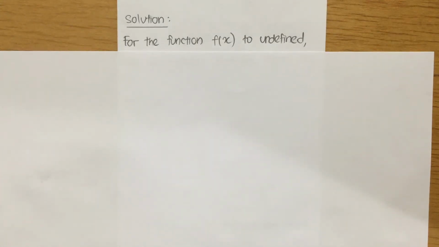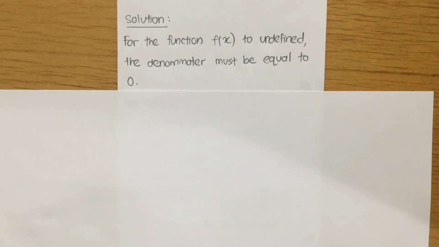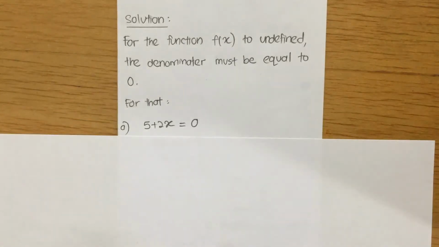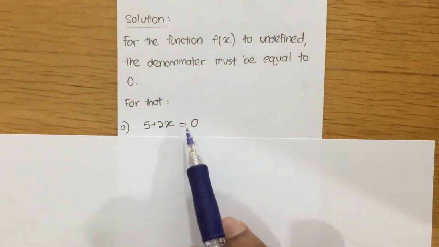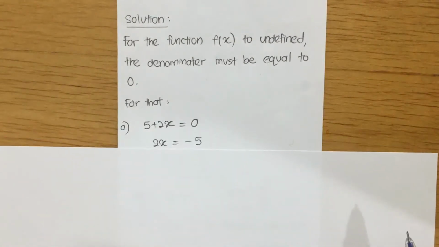Okay, let us start. So for the function f(x) to be undefined, the denominator must be equal to 0 for question part A. So for that, 5 plus 2x, we need to make it equal to 0. So from here, let us continue.